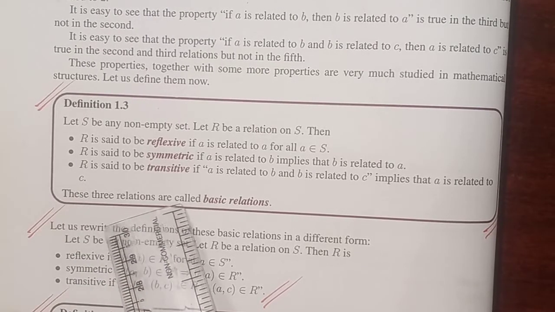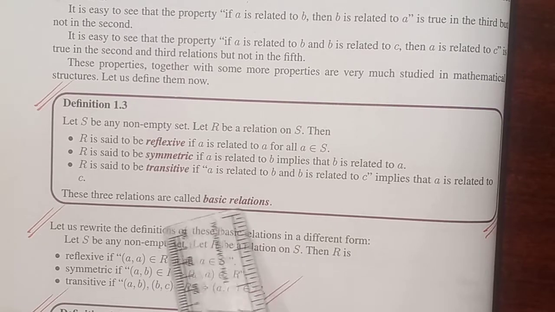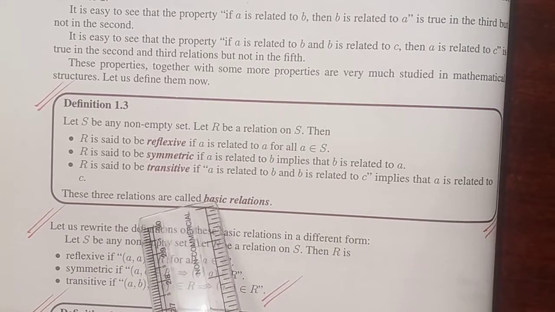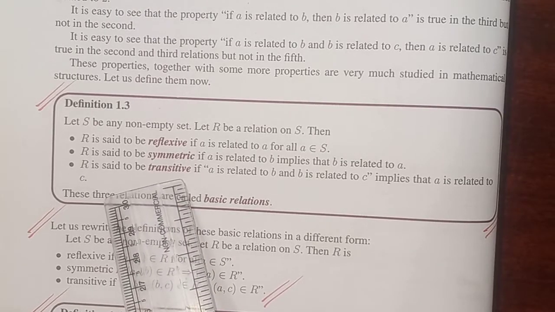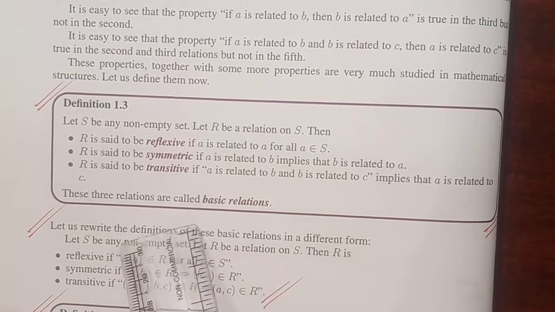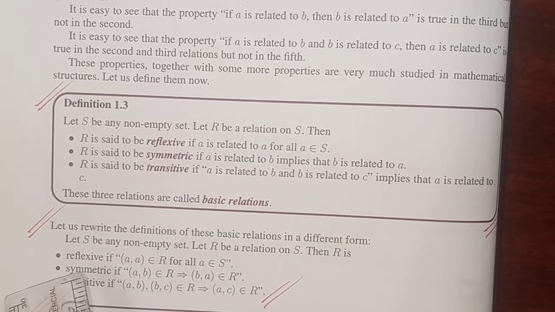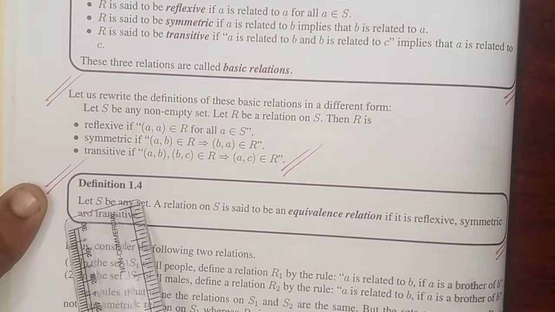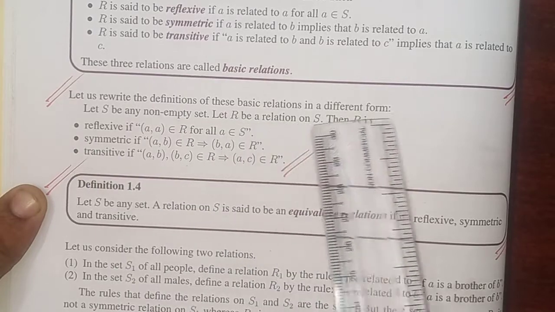So these three relations are called basic relations. You can understand the concept of reflexive, symmetric and transitive after giving an example only. First you read all the definitions. Next, let us rewrite the definition of these basic relations in a different format.